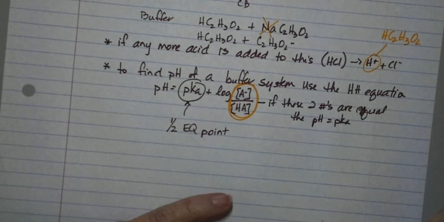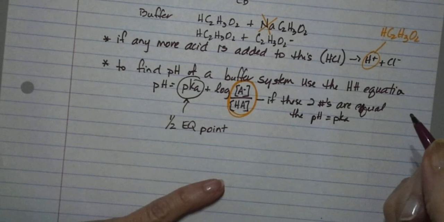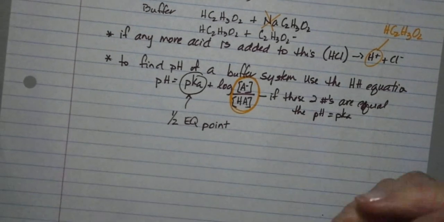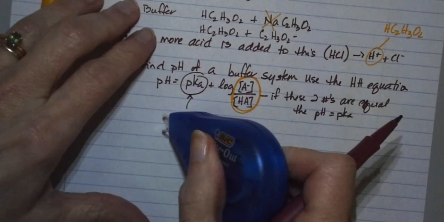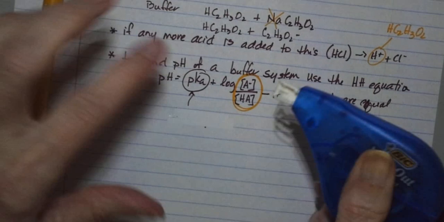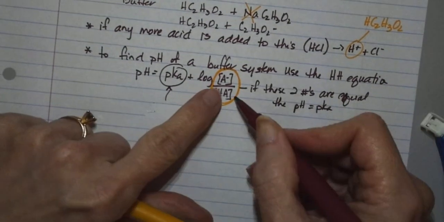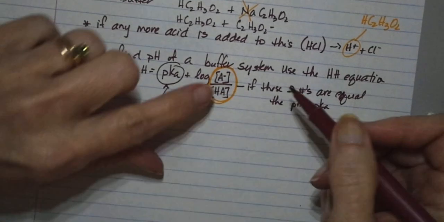Oh, what did I do here? I'm sorry, I shouldn't have written that one down. That's not the half equivalence point. I'm jumping ahead of myself. Erase that part that you just wrote down. So if these two numbers are equal, that's what happens at the half equivalence point. At the half equivalence point, these two numbers are equal, and so the pKa is the pH.